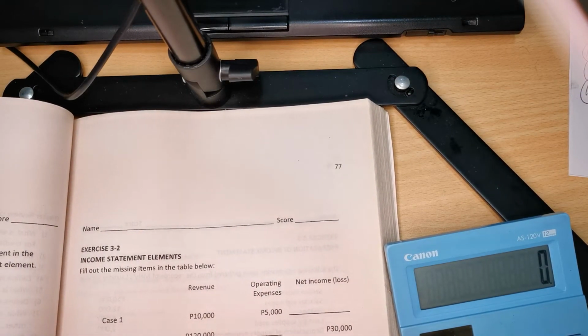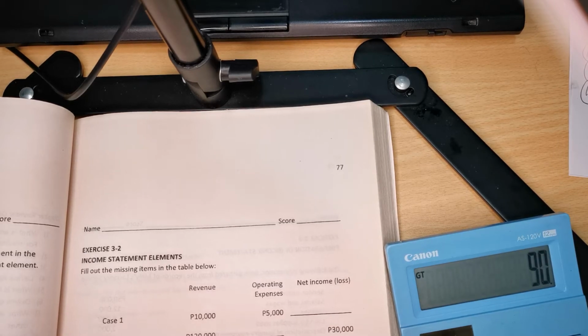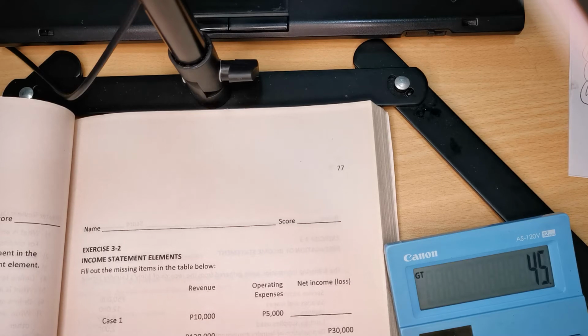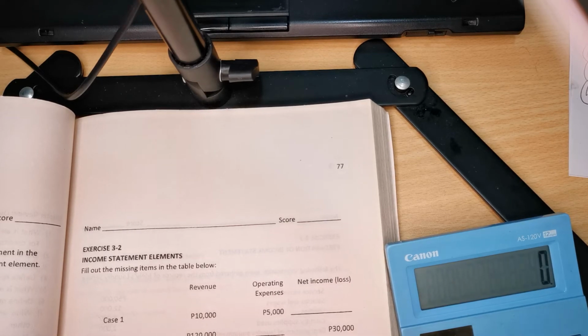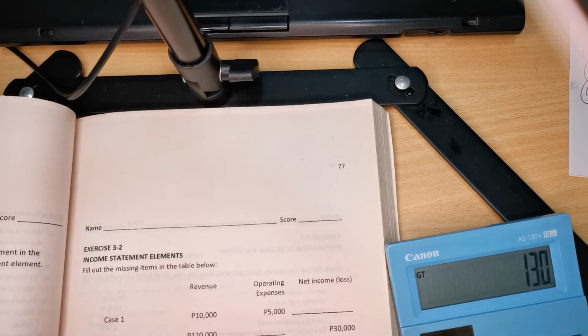Revenue of 120, and there's a net income of 30,000. So therefore, our operating expenses is how much? It's going to be 90. Now, operating expenses is 65, but we have a net loss. So therefore, magkano yung ating revenue? Mas mababa than 65, right? So 65 minus 20, this is 45. Yeah, 45 minus 65 is negative 20. And then you have 540 revenue, and then 410 of expenses. So therefore, the income is 130,000. Okay? So yun.